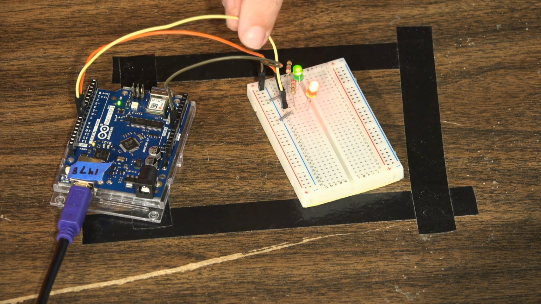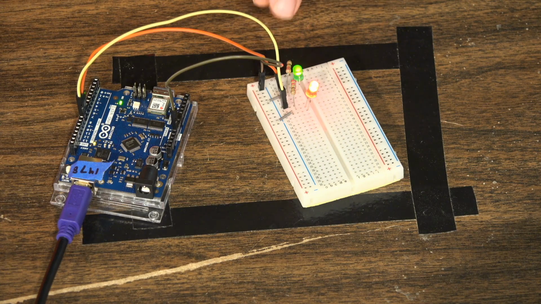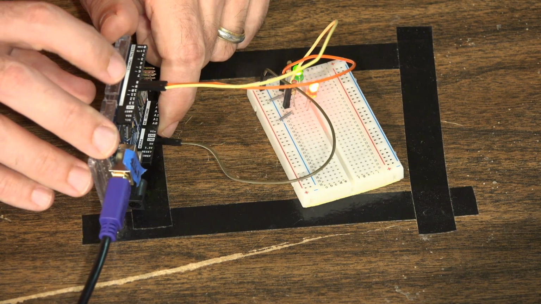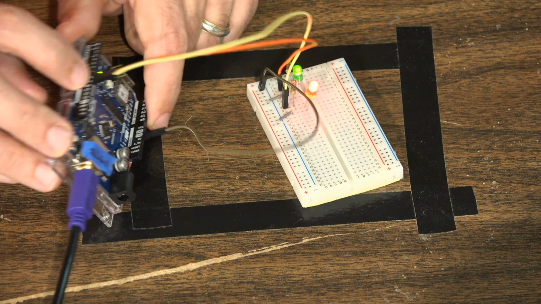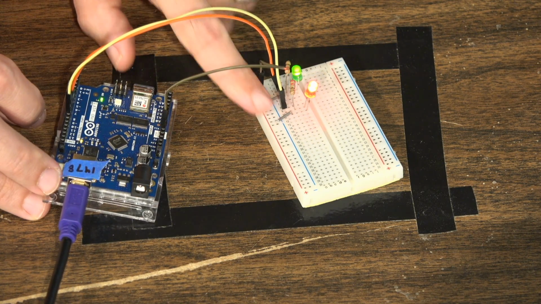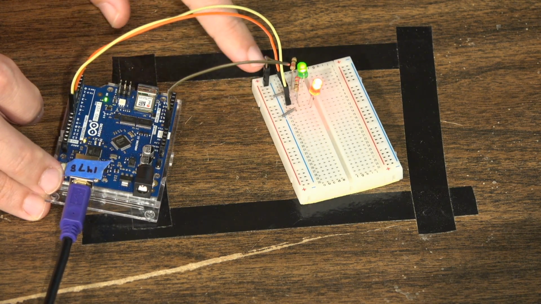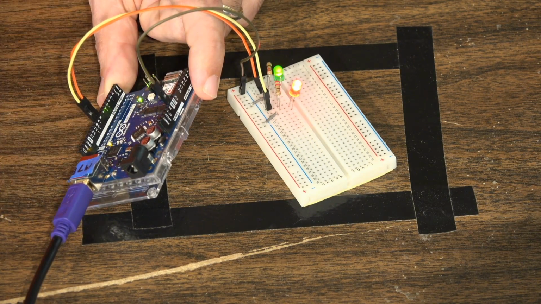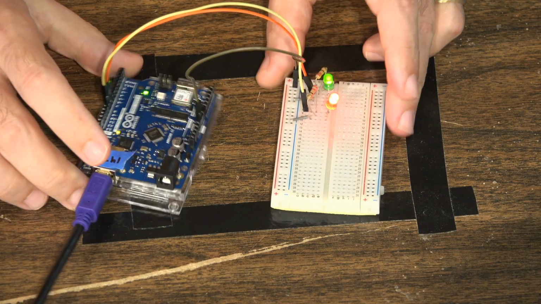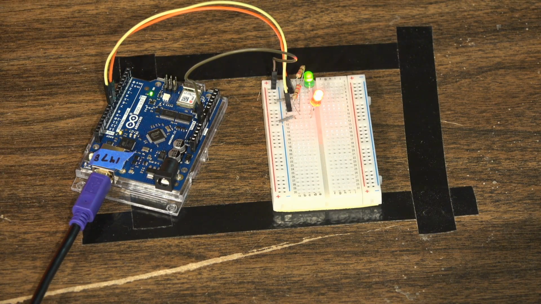Basically, we have them connected. So the green LED is connected to the digital pin 8. The red LED is connected to digital pin 9. Then we have the grounds. Again, the grounds are connected on the breadboard, and then we're going from the breadboard to the ground on the Arduino. So it's just two LEDs connected to an Arduino. That's all there is to it. So let's go over and actually take a look at the Arduino code itself.